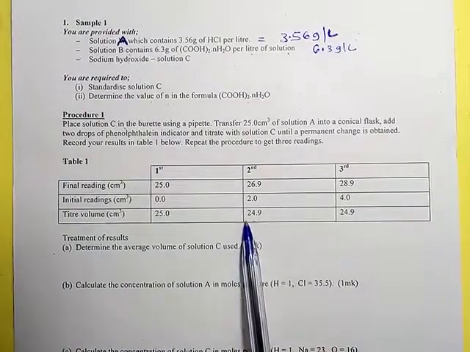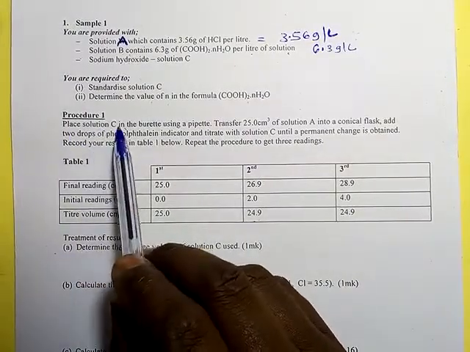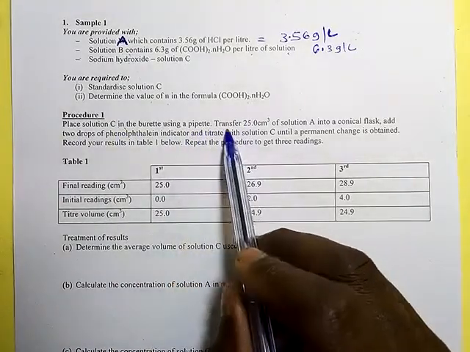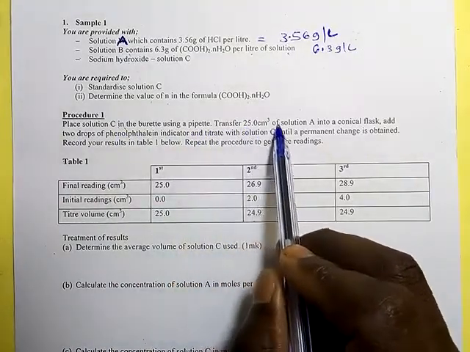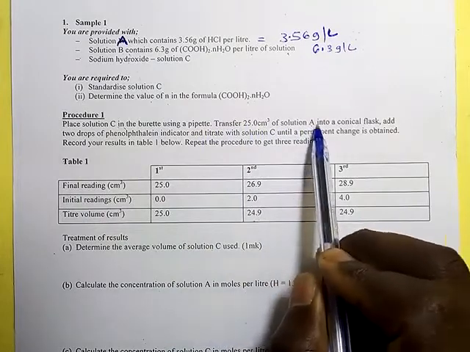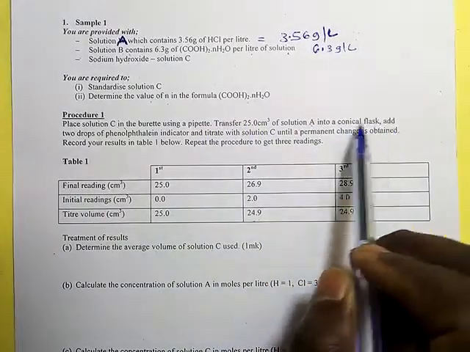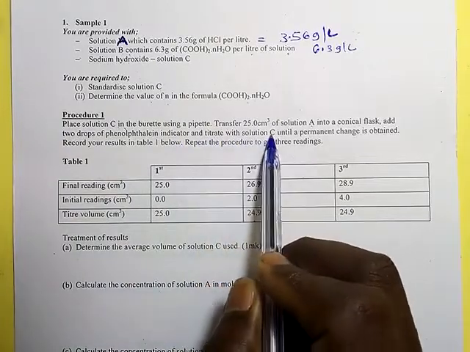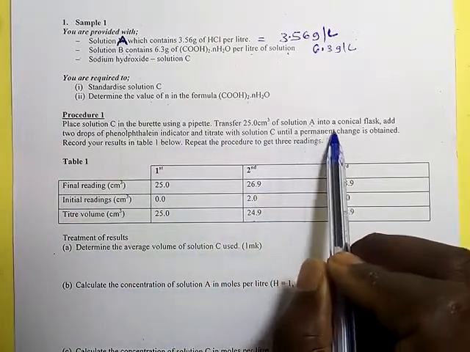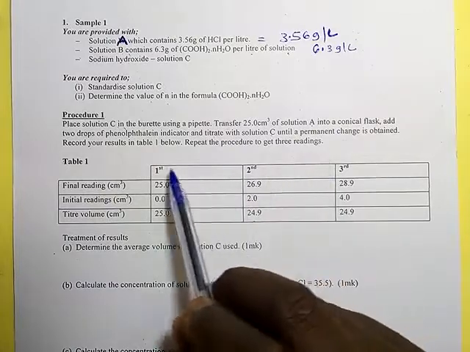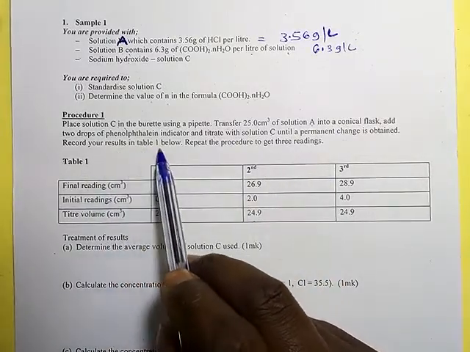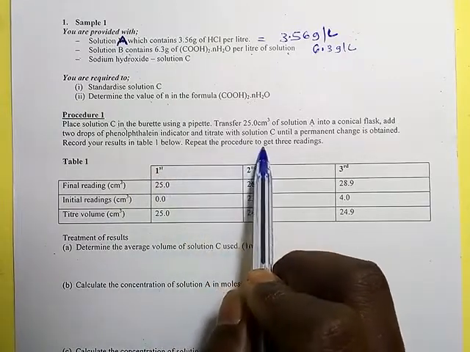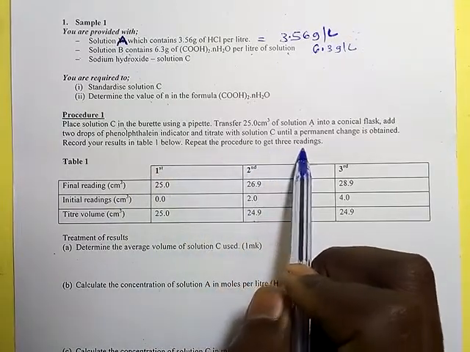Procedure: Place solution C in the burette using a pipette. Transfer 25 centimeters cube of solution A into a conical flask. Add 2 drops of phenolphthalein indicator and titrate with solution C until a permanent change is obtained. Record your results in table 1 below. Repeat the procedure to get 3 readings.